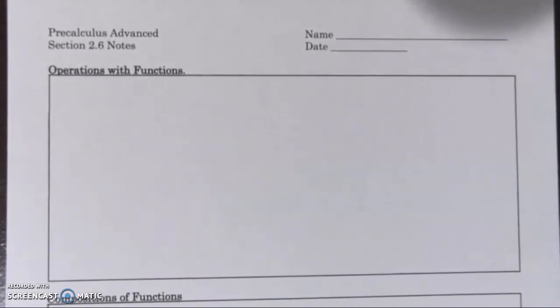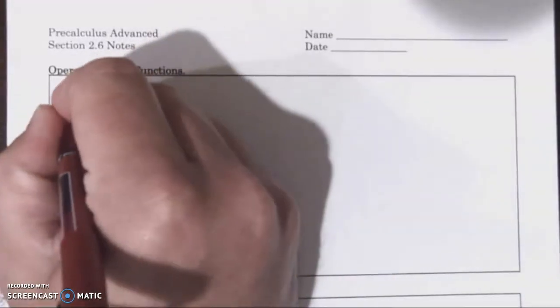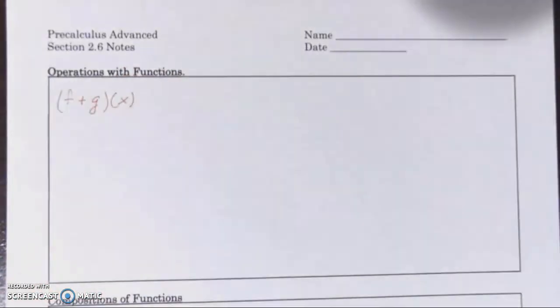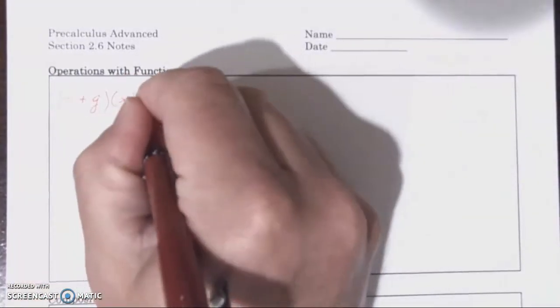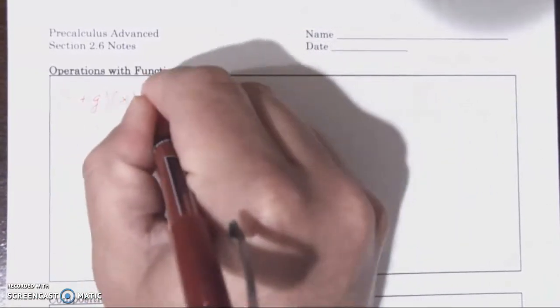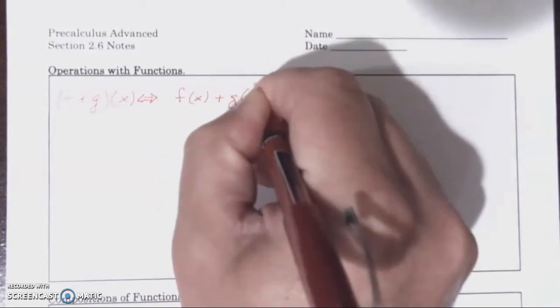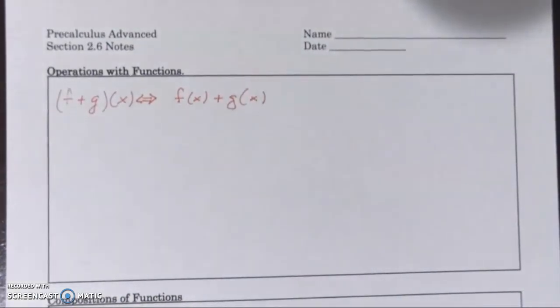that we do. When we add, subtract, multiply, or divide functions, it's exactly what you might think it would be, where we're actually just adding, subtracting, multiplying, or dividing the individual functions. Okay, so f plus g of x. Take note of the notation. This means f plus g of x, which is also the same as, and you can rewrite it both ways, just f of x plus g of x.